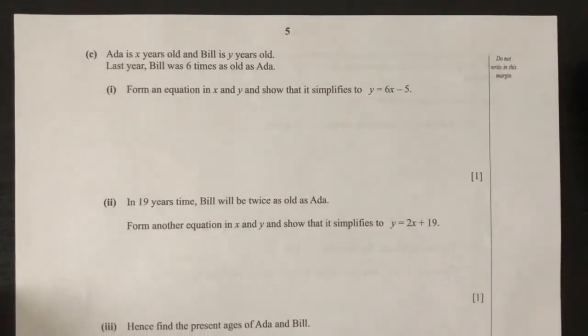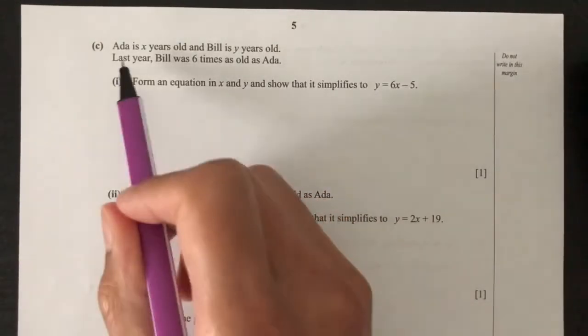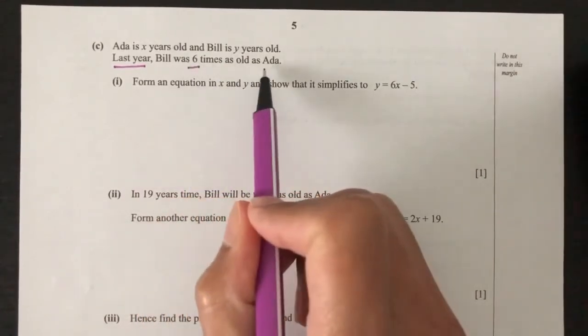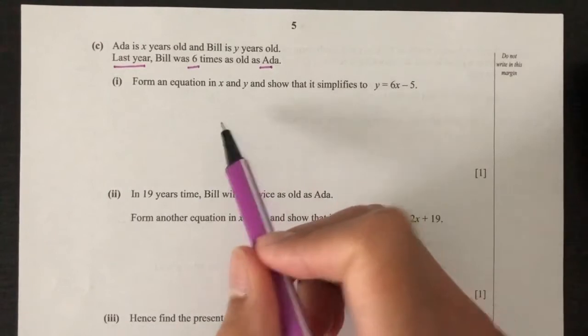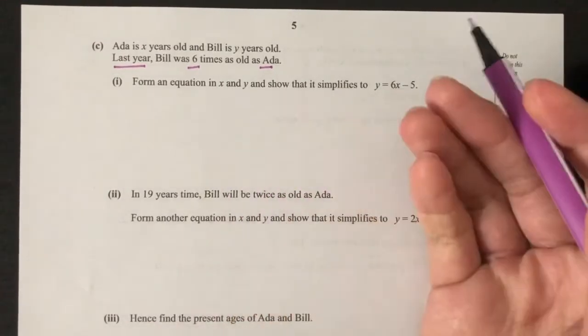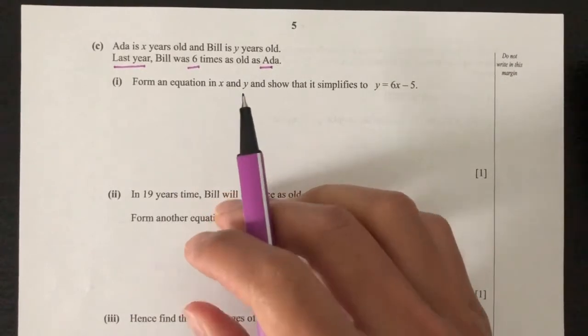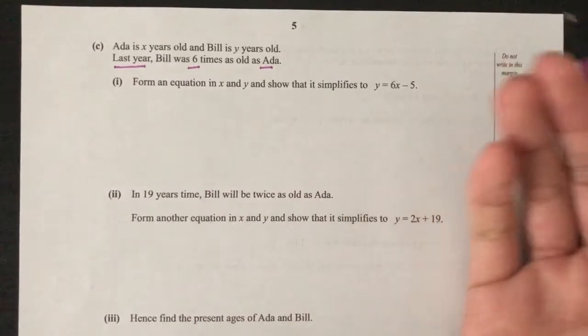So it says Ada is x years old and Bill is y years old. That's the age of Ada and Bill. Now, last year, Bill was 6 times as old as Ada. So let's think of an example. Let's say this year you were 15 years old. I ask you, okay, how old were you last year? You would say, this year I am 15, so last year will be 15 minus 1. I was 14. I hope that makes sense.